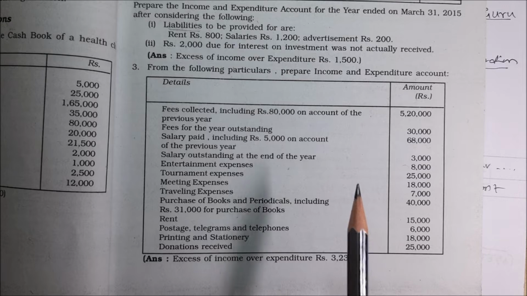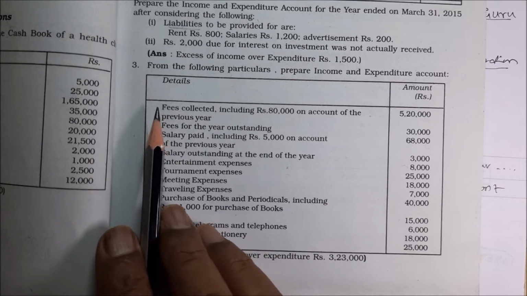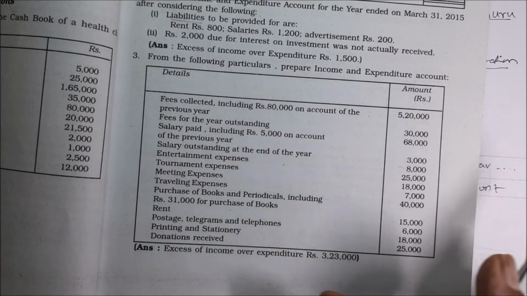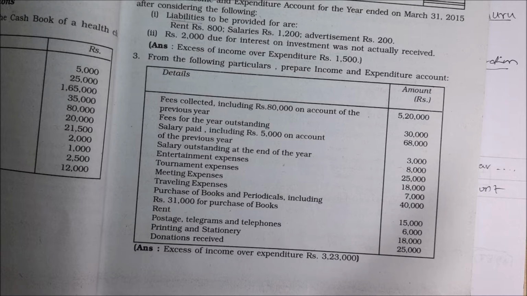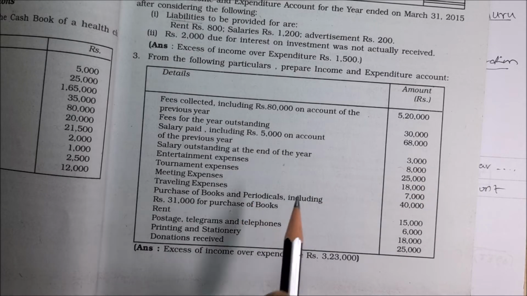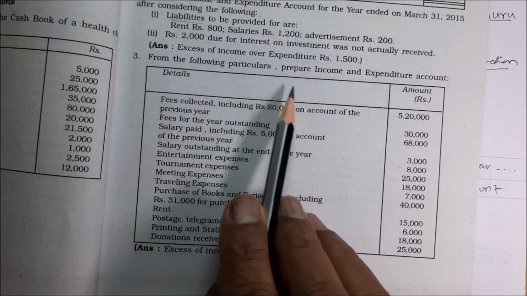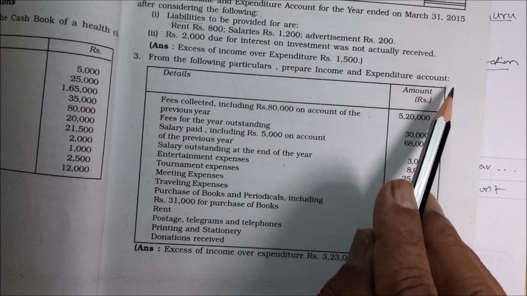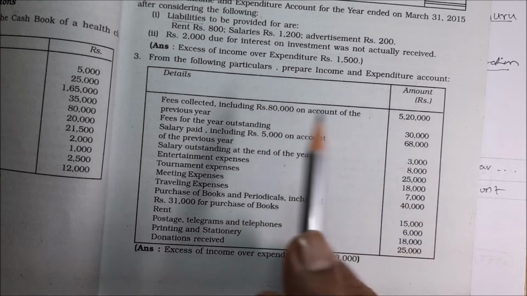So let us have the next problem today. In the previous video I did the first and second problems, so now it is the third problem. These problems are not regular, they are irregular problems, where you will learn two things. One is the language, the other is how to do the extraordinary problems. From the following particulars, prepare income and expenditure account. They have asked only to prepare the income and expenditure account.